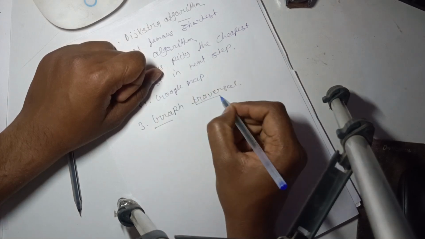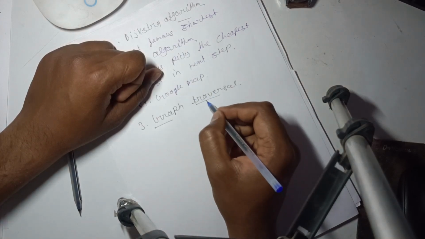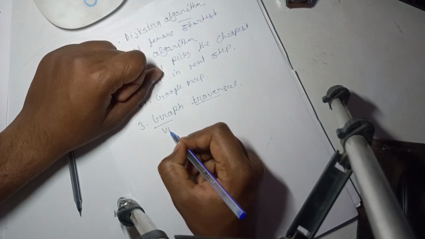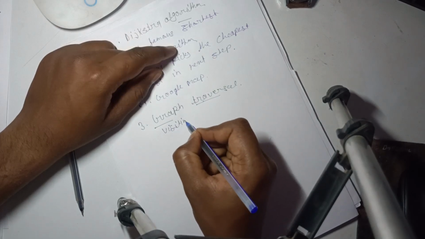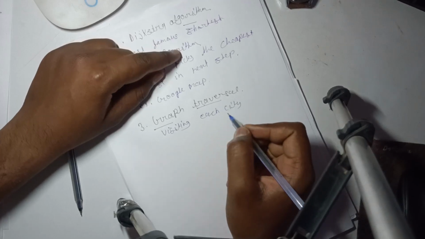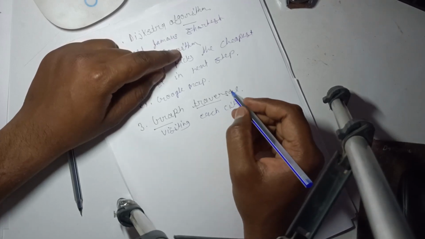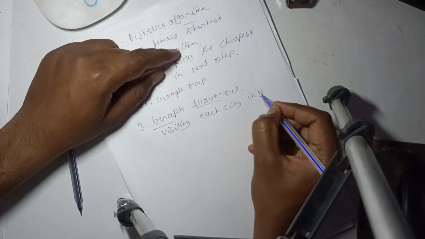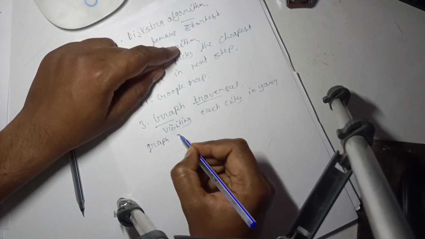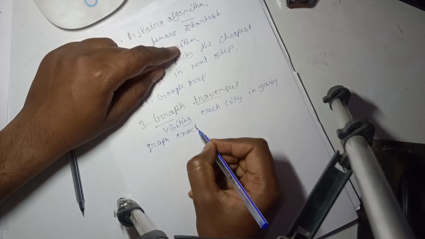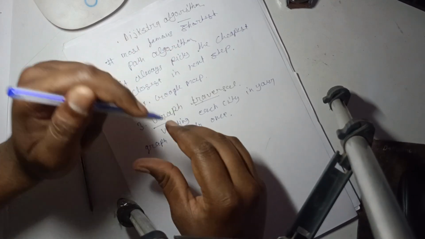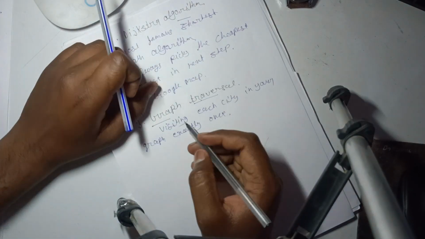As I have told you, traversal means visiting each node. So here the node is a city, so visiting each city in your graph exactly once.